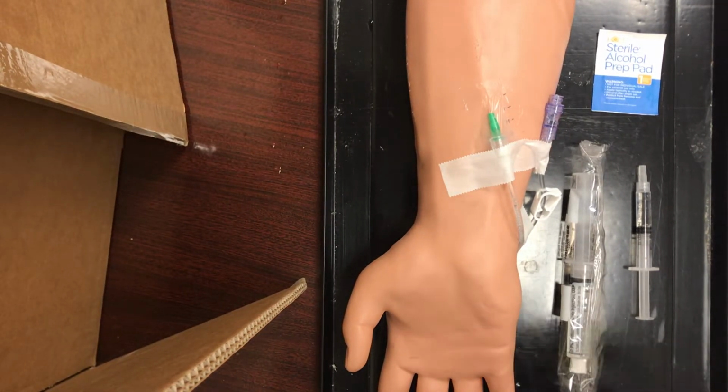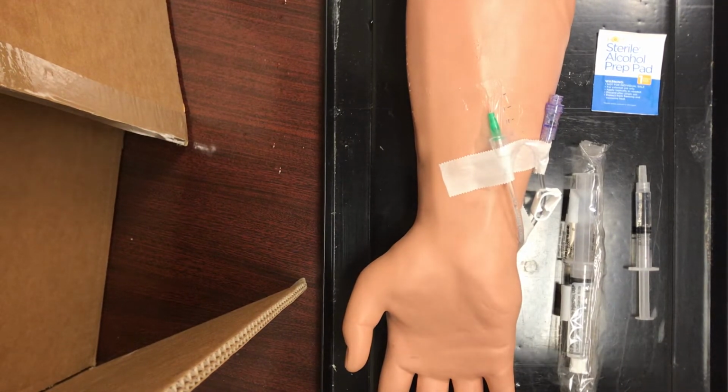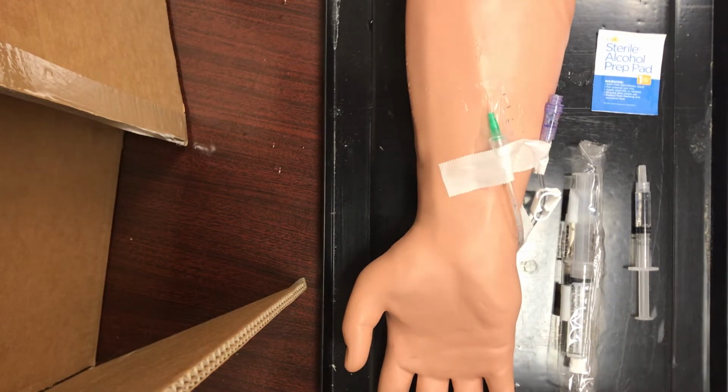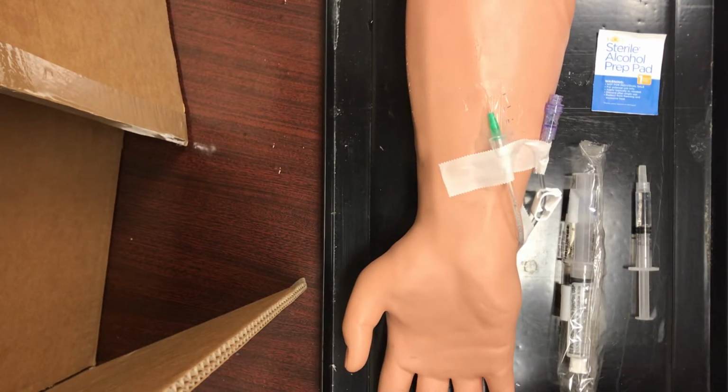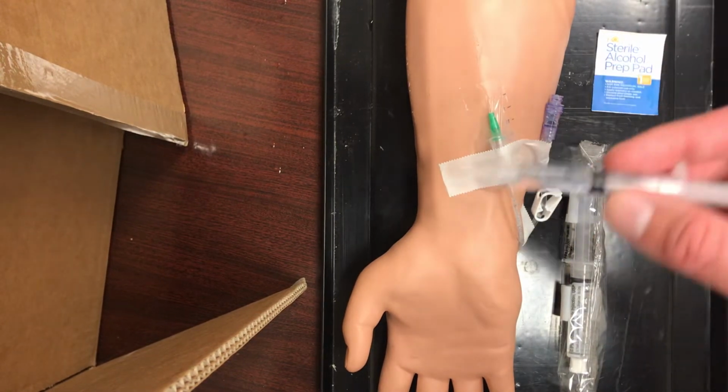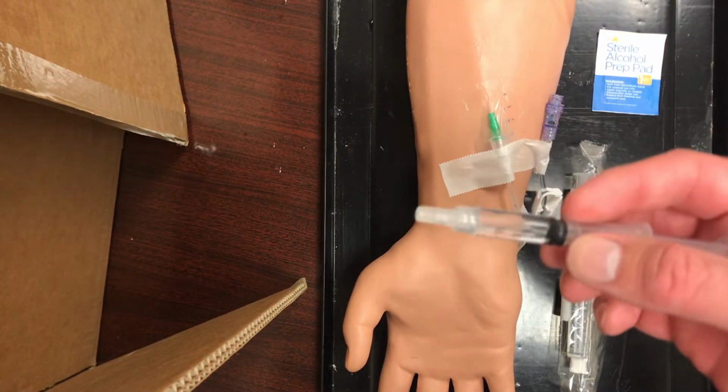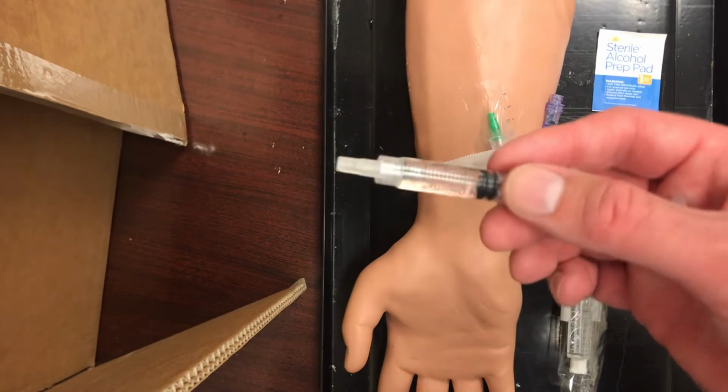So, we've checked our medication the first time. Typically, we'll do that at the Pyxis before we enter the patient's room. Now at bedside, we're going to go ahead and do our second check. When we have our medication, like I said, this is already drawn up. We want to go ahead and make sure we're going to administer this at the correct rate.